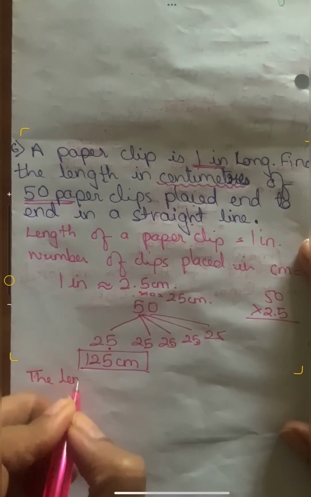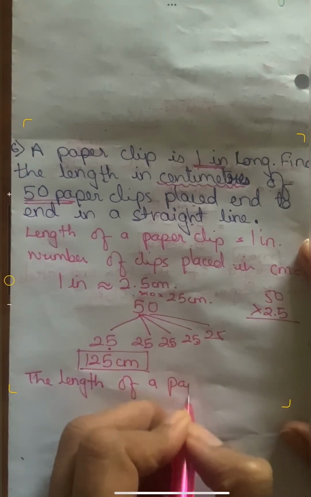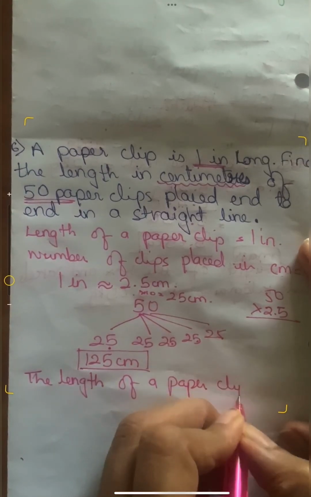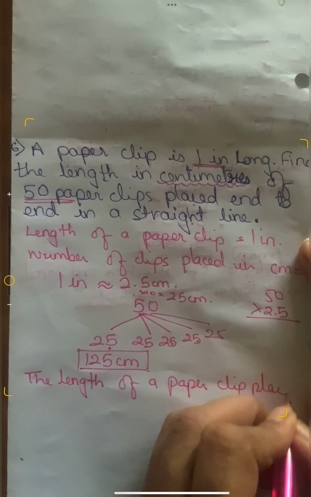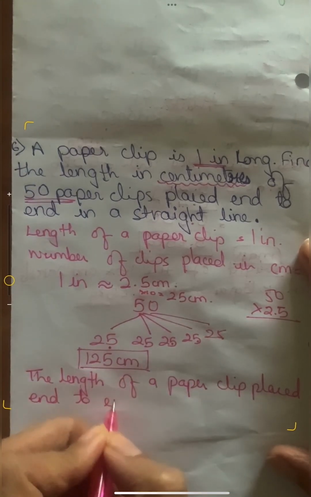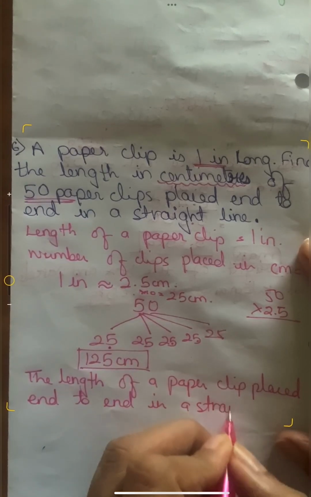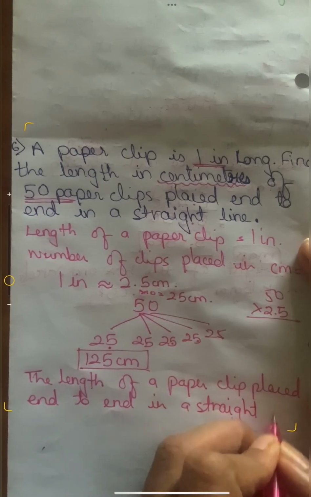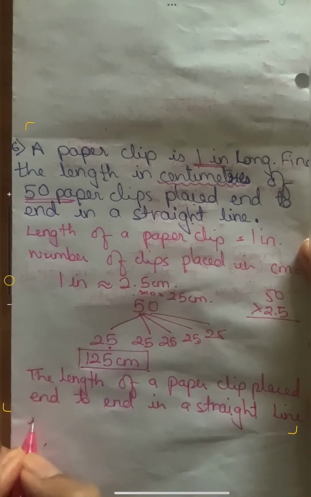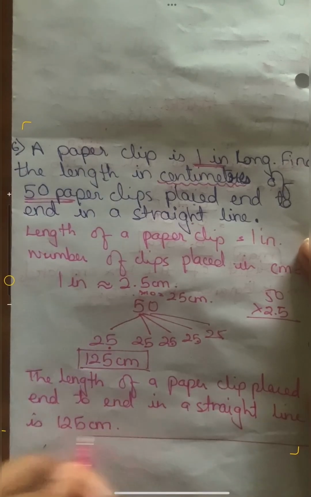So let's write our final answer now. The length of the paper clips placed end to end in a straight line is 125 centimeters.